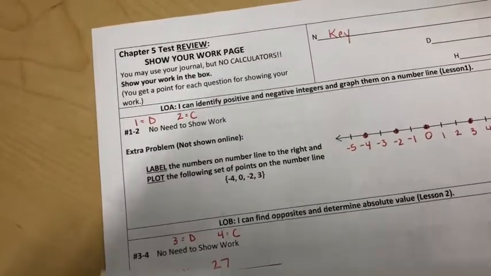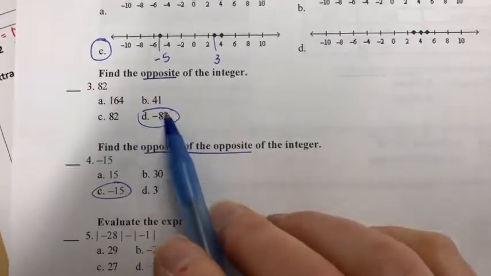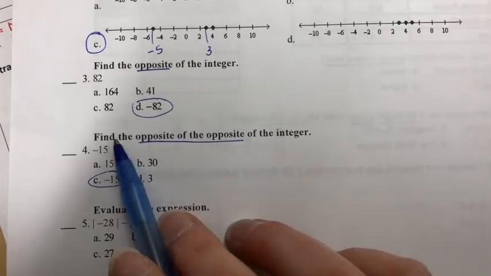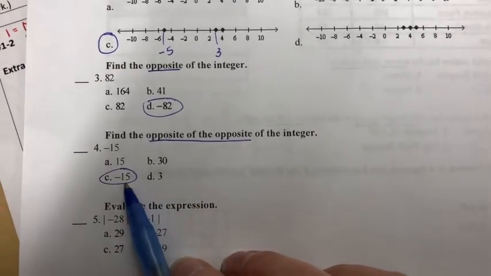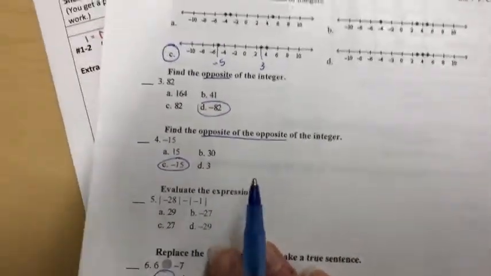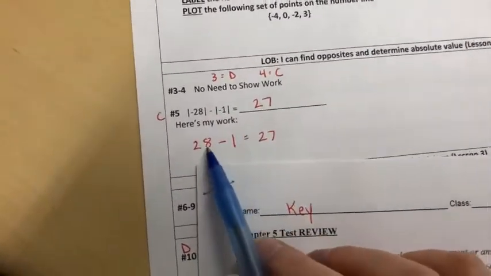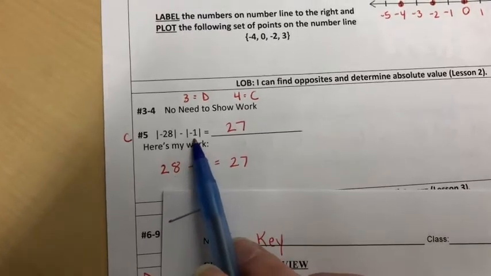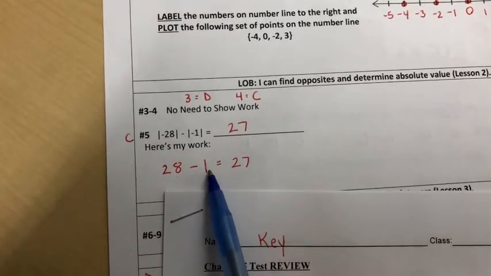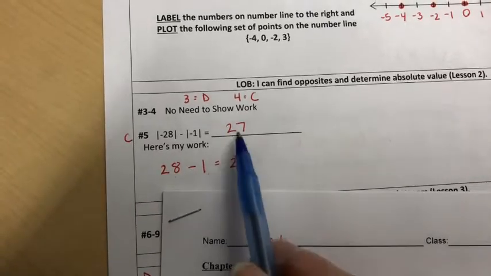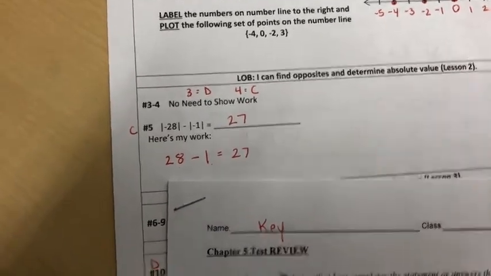Okay, then 3 and 4, you didn't need to show work. So number 3, the opposite of 82 is -82. The opposite of -15 keeps you right at -15. And then for this absolute value one, the absolute value of -28 is 28. Absolute value of -1 is 1 because it's the distance between 0 and the number on the number line. And 28 take away 1 is 27.